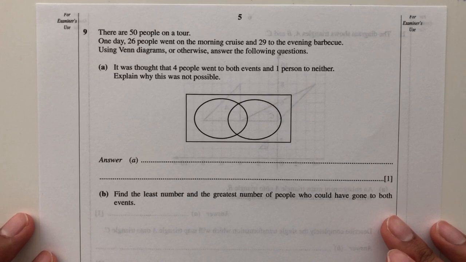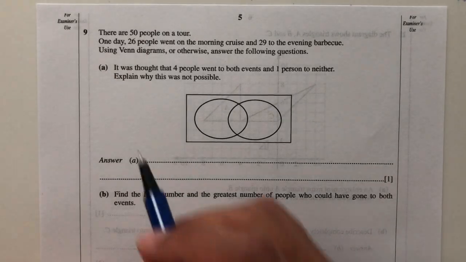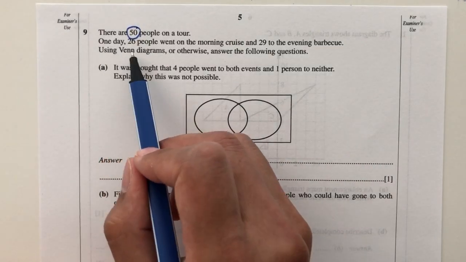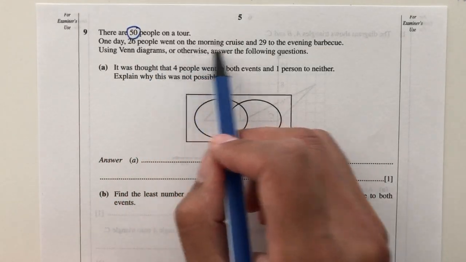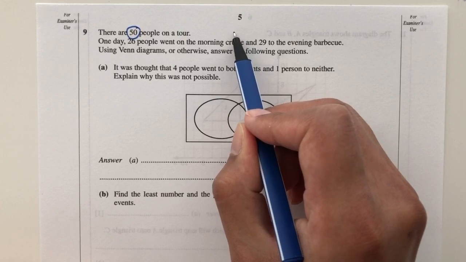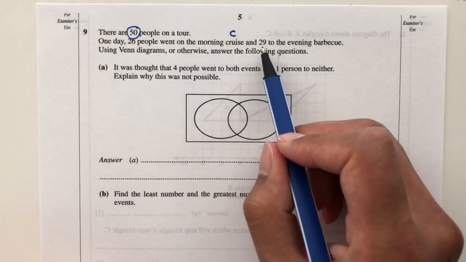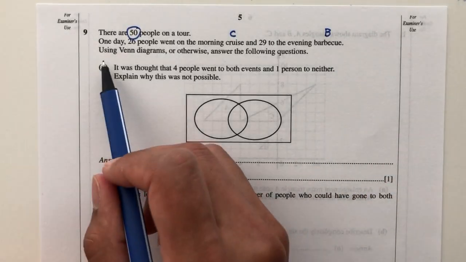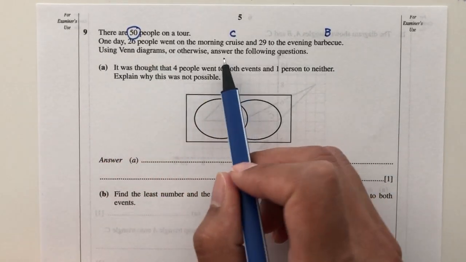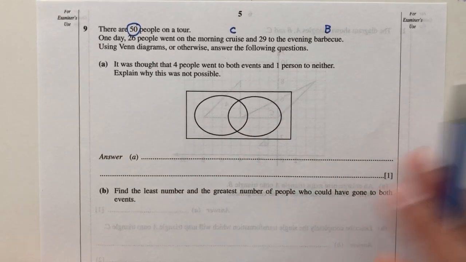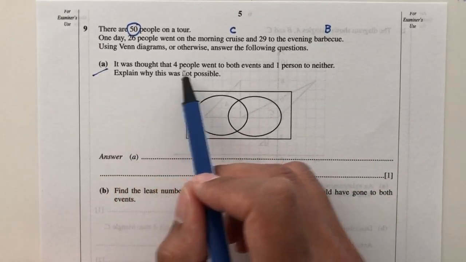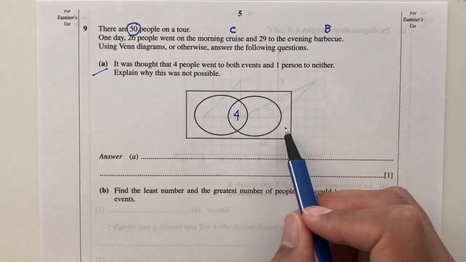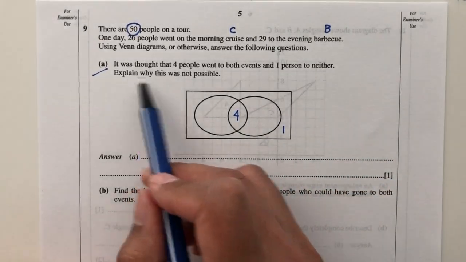So question number 9, here we have, there are 50 people on a tour. So basically in total we have 50 people. On one day, 26 people went on the morning cruise. Let's call this one C, morning cruise. And 29 people went to the barbecue, B. Now using the Venn diagram or otherwise, answer the following questions. So part 1, it was thought that 4 people went to both events, and 1 person went to neither. Explain why this is not possible.